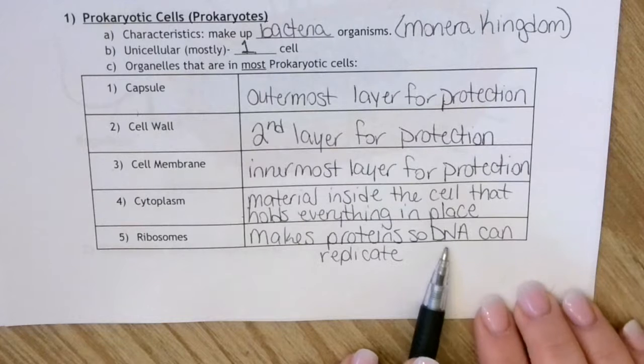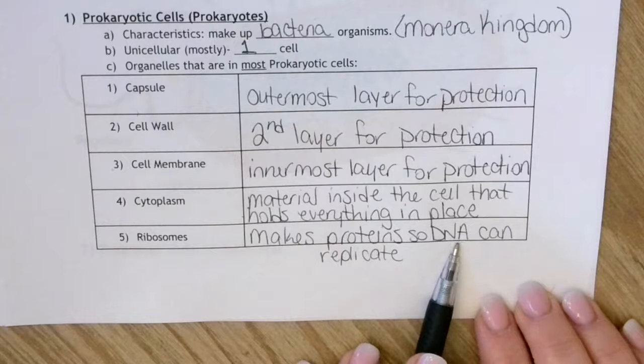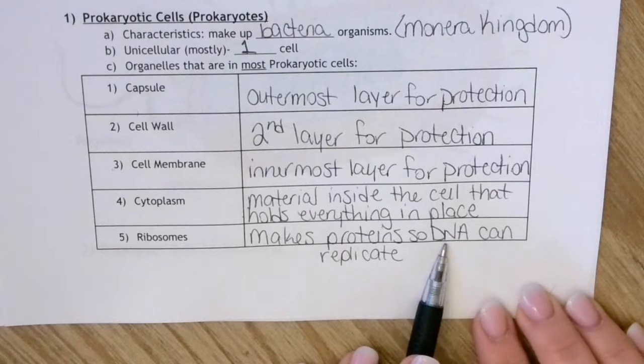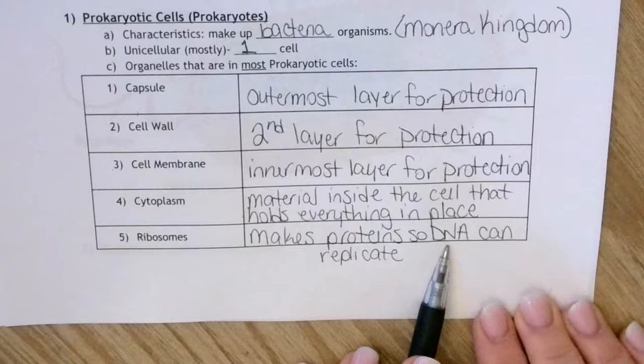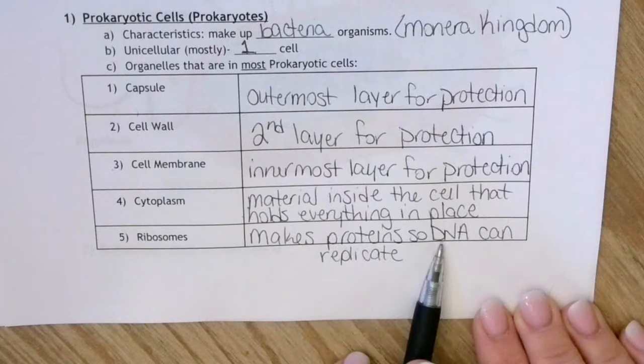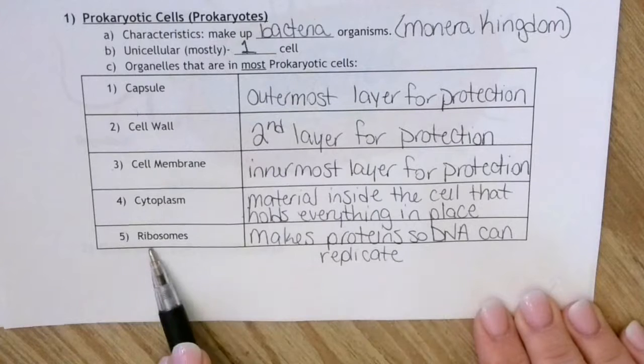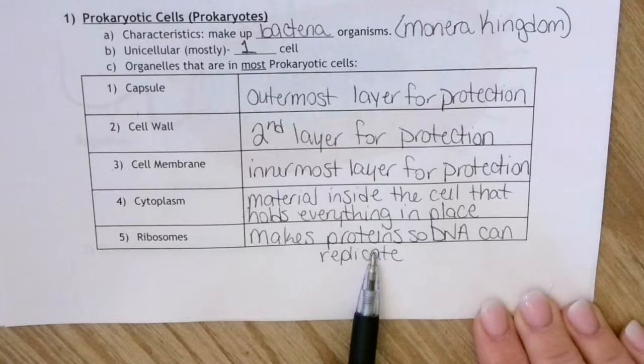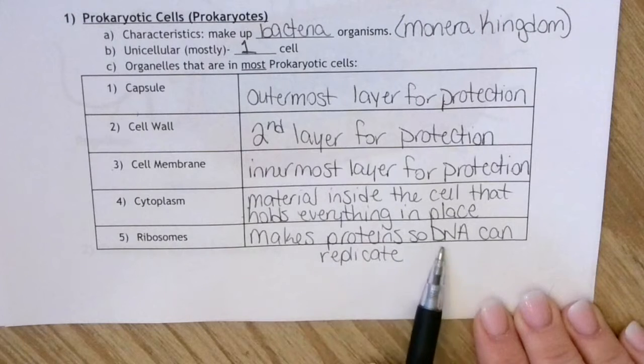Now keep in mind, DNA is extremely important in order to make a new cell because it's the instruction book. Without the DNA, we can't make a new cell. Well, without proteins, we don't have DNA. So these ribosomes are really important when they make the proteins because it all plays a role with DNA. Okay, let's move on to the next page.